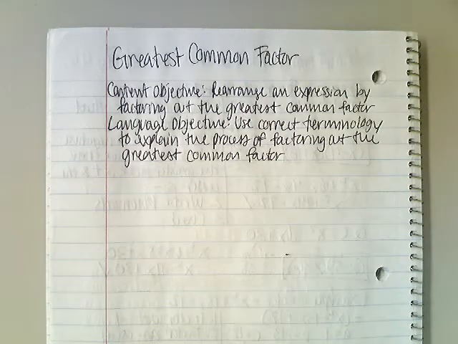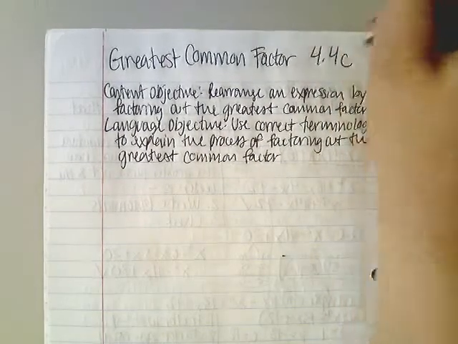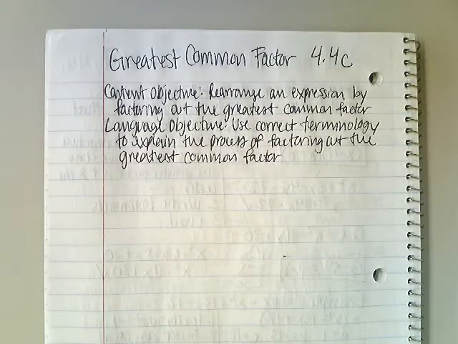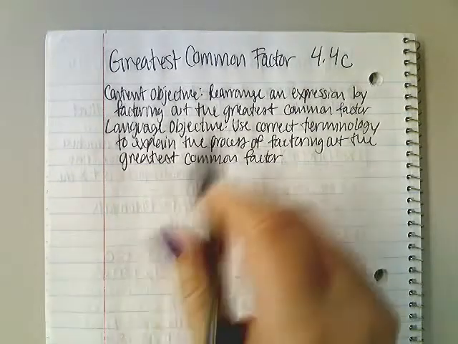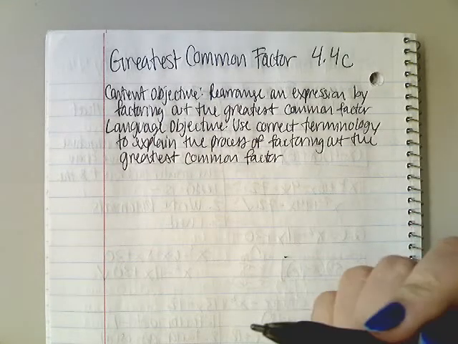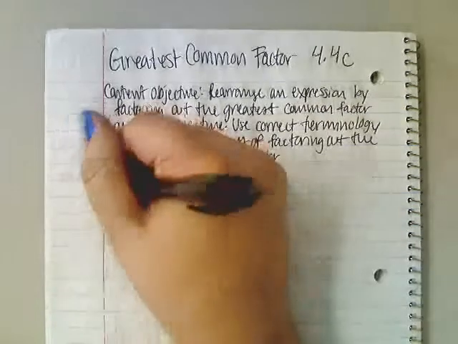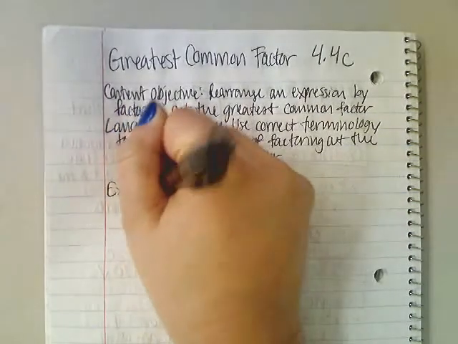Okay, so today's notes are on finding the greatest common factor. It's going to be 4.4C. So we're going to work on factoring an expression by finding the greatest common factor. Our language objective is to use the correct terminology when explaining that process. So we're going to jump right in.